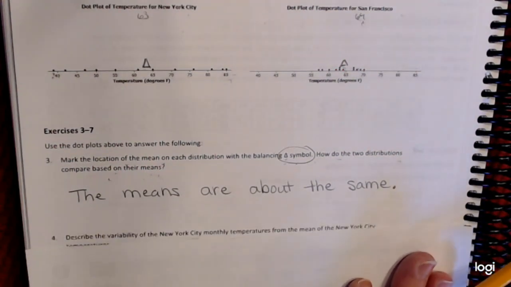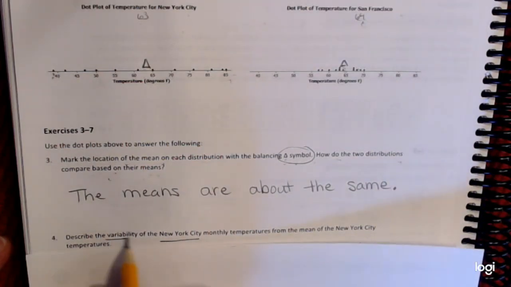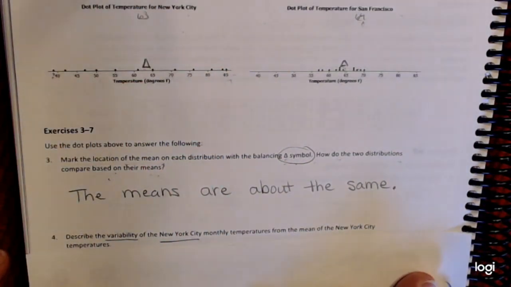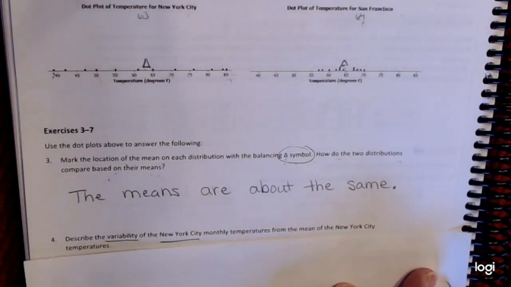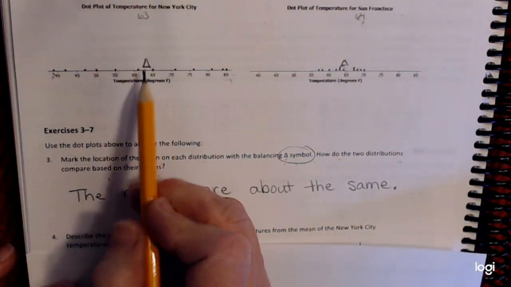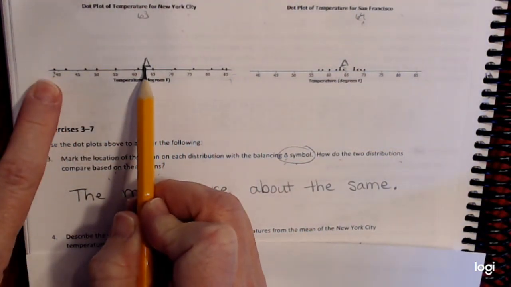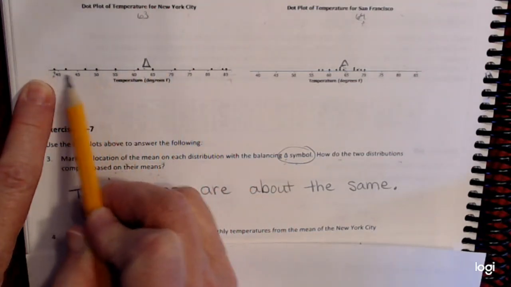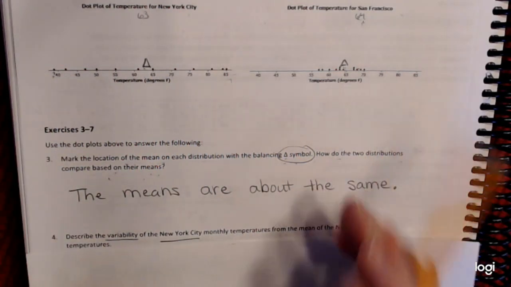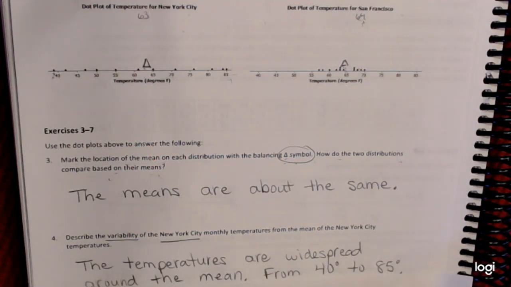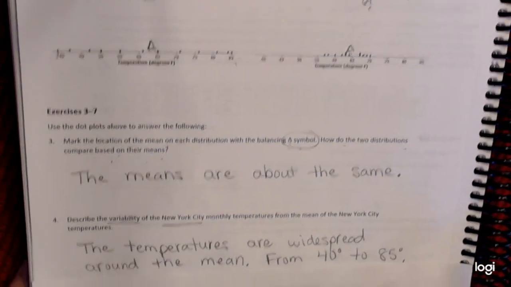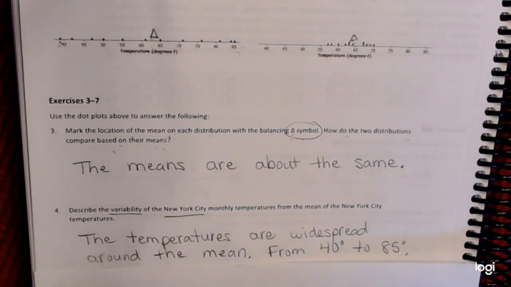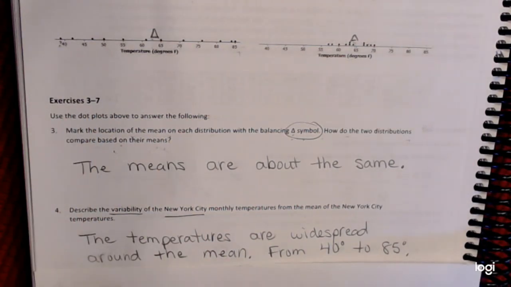We move down to question number 4, and it says, describe now the variability of the New York City temperatures from the mean. Well, let's look up here. We see the means here. Let's look at all the dots on the dot plot. Look how they are spread out. That is a lot of variability, okay? So I wrote that the temperatures are widespread around the mean. And I even went ahead and said from 40 degrees to 85. And it actually was down to 39.